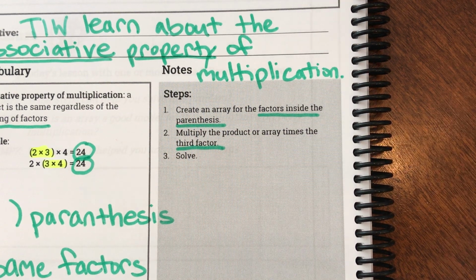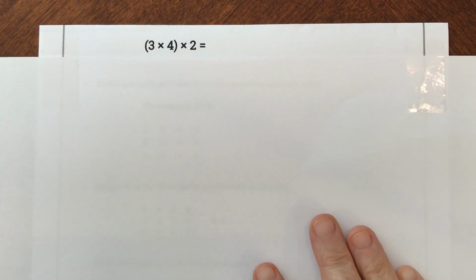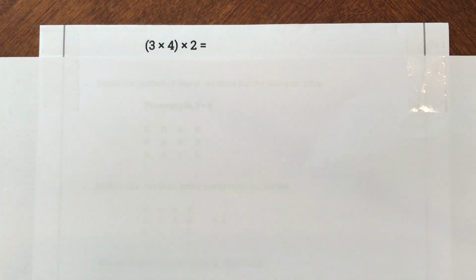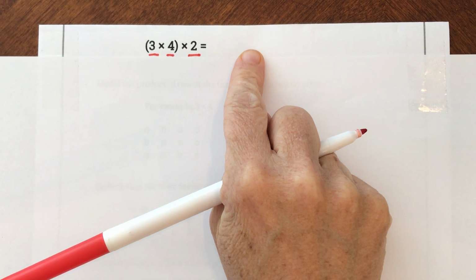Okay, so what does this look like, ladies and gentlemen? I'm going to grab my red pen. If you want to put down your pencil, this is really something you want to watch closely. So here's my first problem. Okay, so look at my factors. I have how many factors? 1, 2, 3. So I have 3 factors and I don't have a product. I need to find the product.